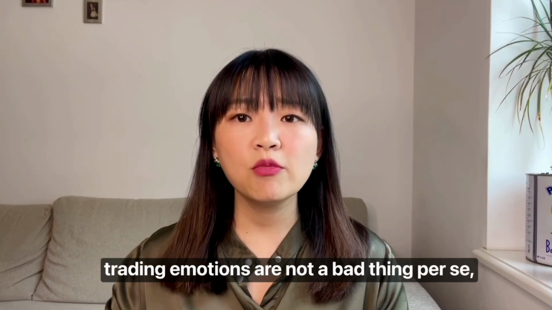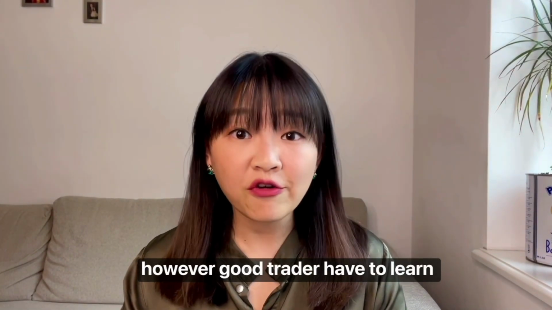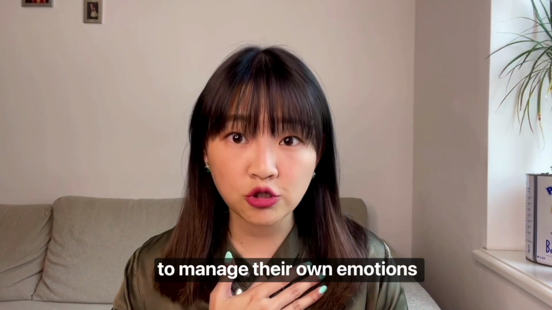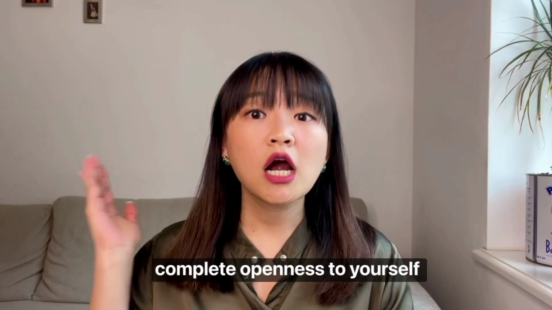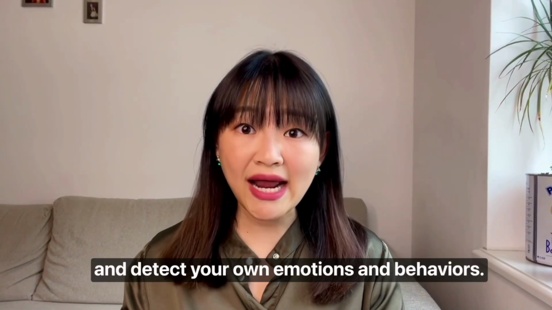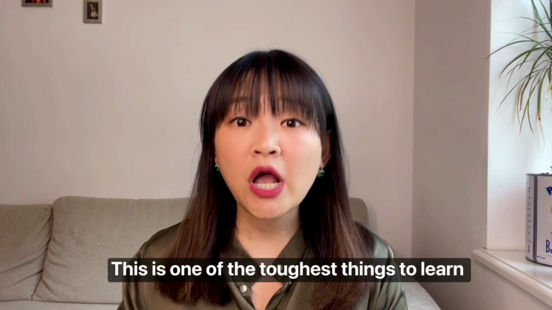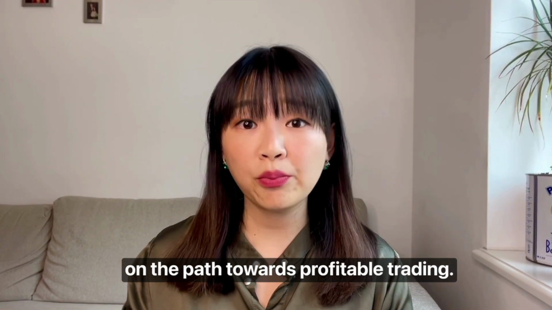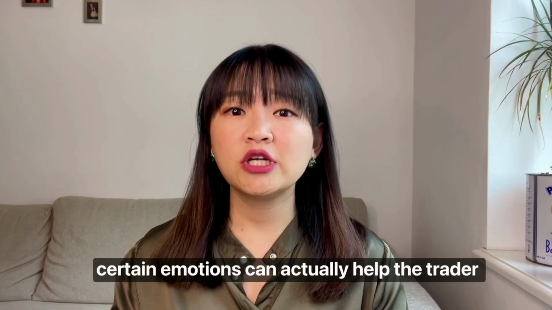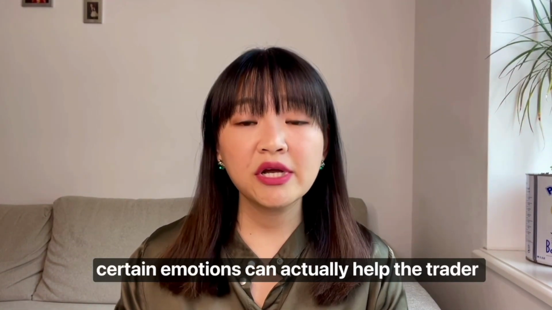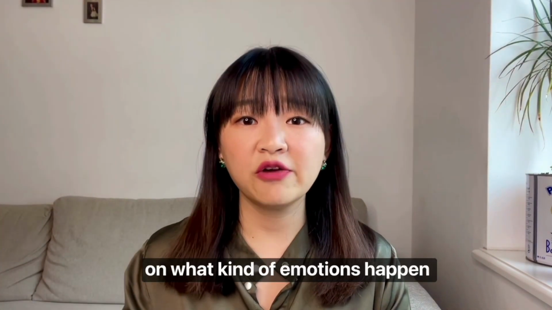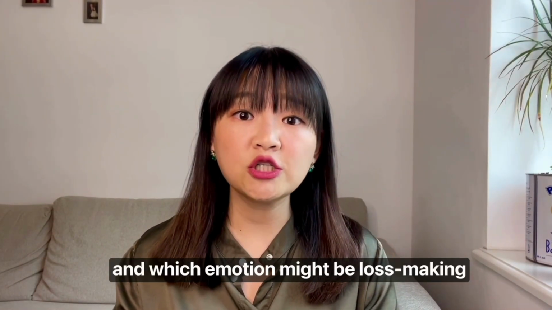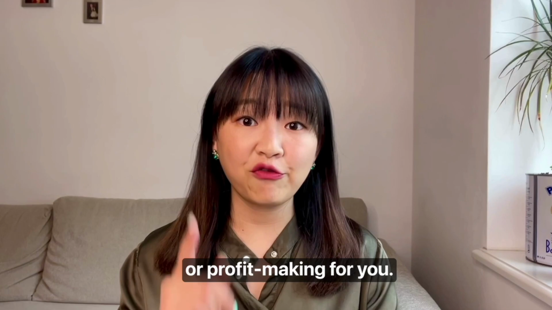In general, trading emotions are not a bad thing per se. However, good traders have to learn to manage their own emotions and know during what kind of emotion it is better not to trade. This requires transparency, complete openness to yourself, and the ability to track and detect your own emotion and behavior. This is one of the toughest things to learn on the path toward profitable trading. Additionally, certain emotions can actually help the trader because they enable quick and to-the-point decision-making, yielding good payoff for the trader. There is no one-size-fits-all rule on what kind of emotion happens in which situation and which emotion might be loss-making or profit-making for you.